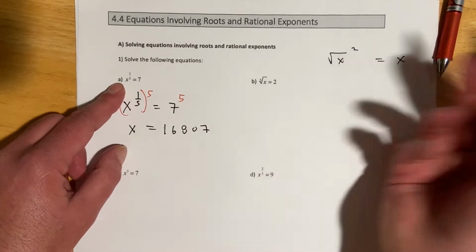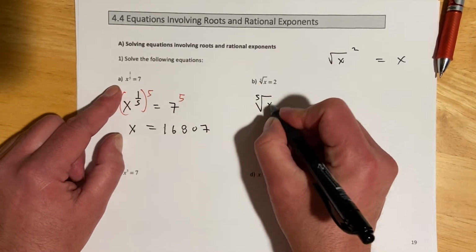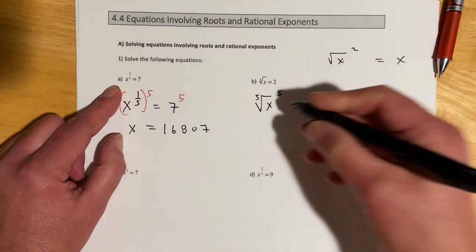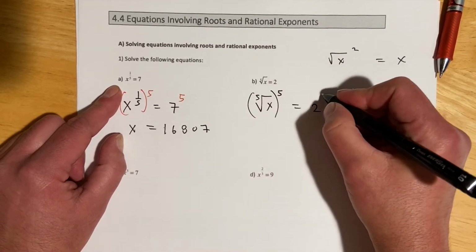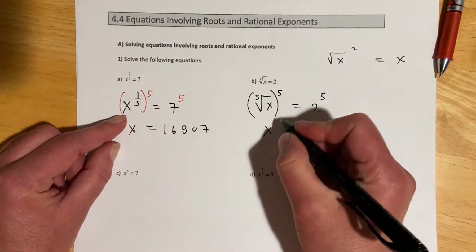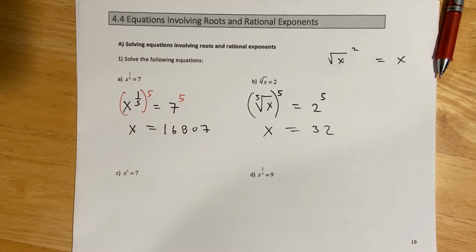This is basically the same problem. I just wrote it in the other notation and threw a 2 on this side. So if I have the 5th root of x, again, I can raise it to the 5th. And what I do on this side, I have to do over here as well. So same thing, just two different notations. That will still be an x, and then 2 to the 5th is 32.